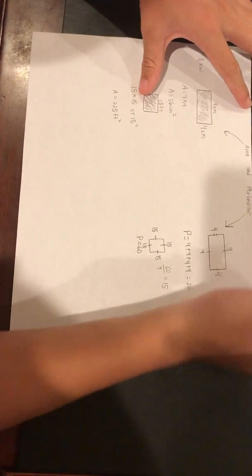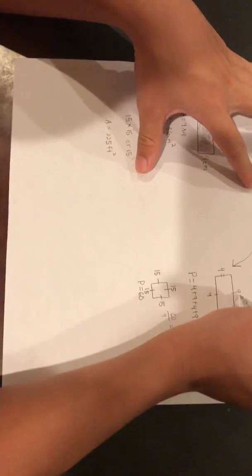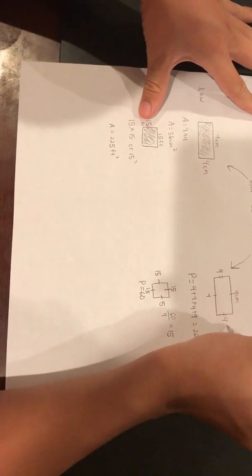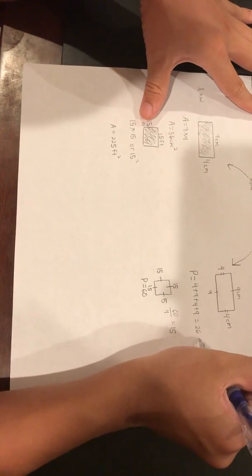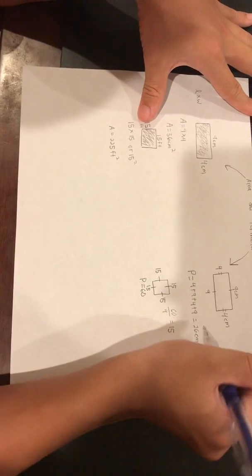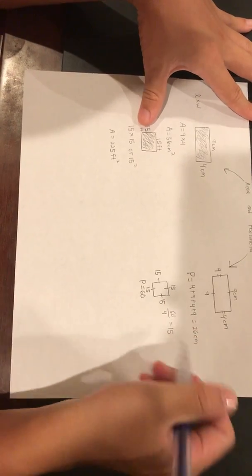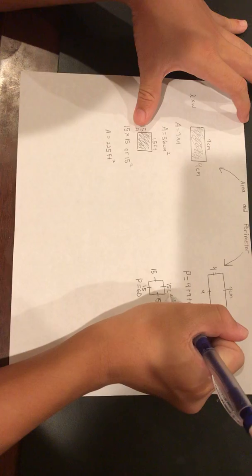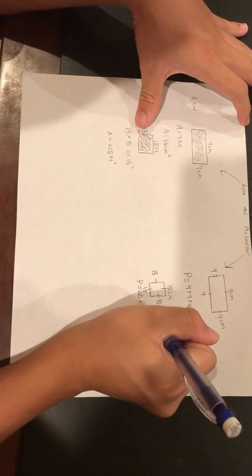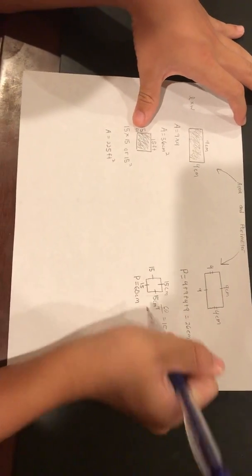But for perimeter, if this was centimeters and this was centimeters, we wouldn't say it's centimeters squared. We'd just say that it's centimeters. And same thing for this rectangle. Since it's perimeter and it says that it's centimeters, it's just centimeters. That will be it.